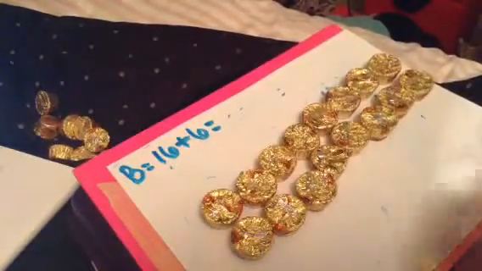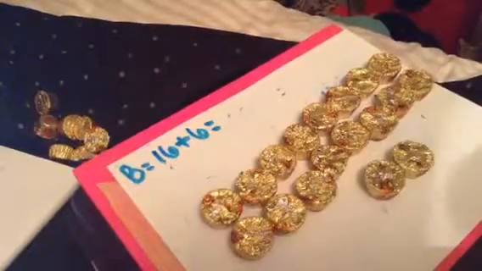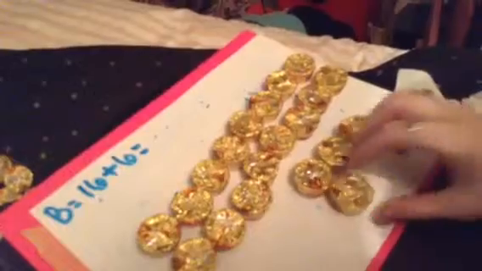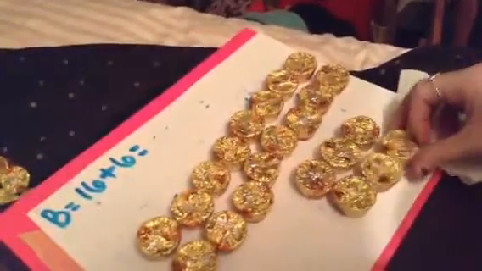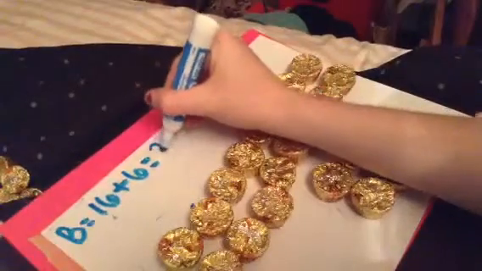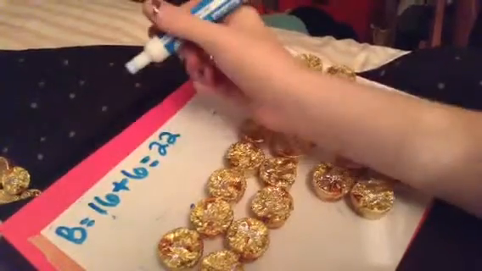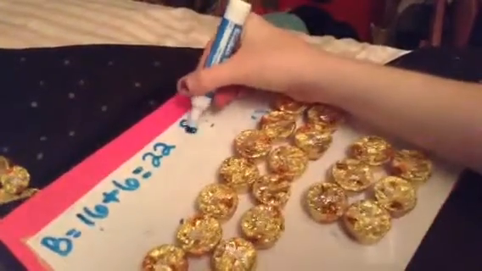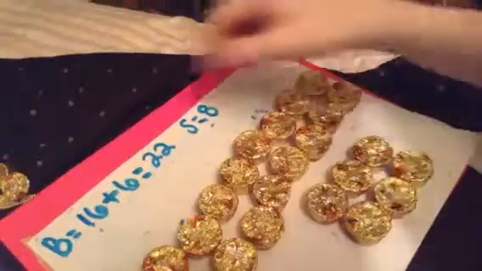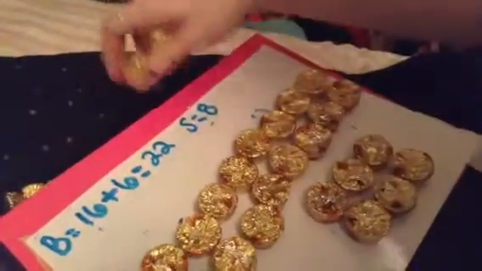So 16, 17, 18, 19, 20, 21, 22. So we know that Billy has a total of 22 pieces of candy. And then we said Susie already has 8 pieces of candy. We want to figure out how many more Billy has than Susie's pieces of candy.